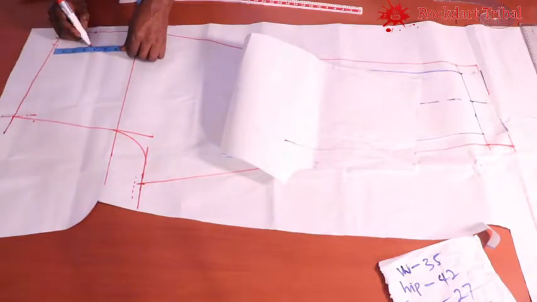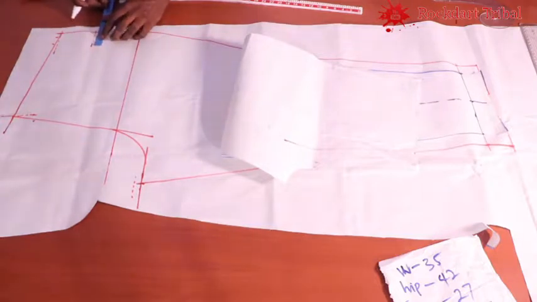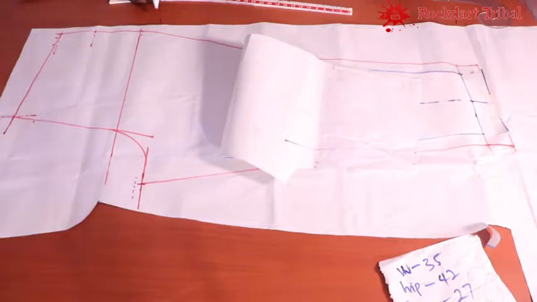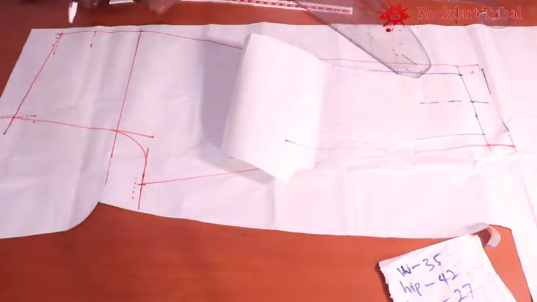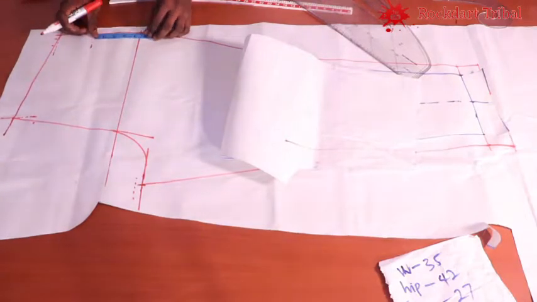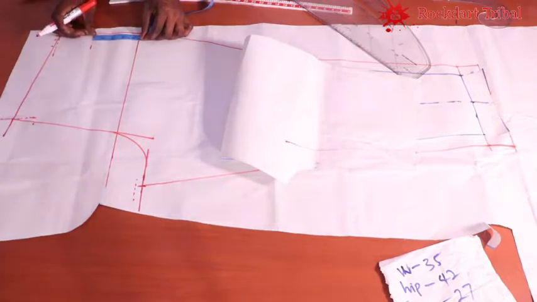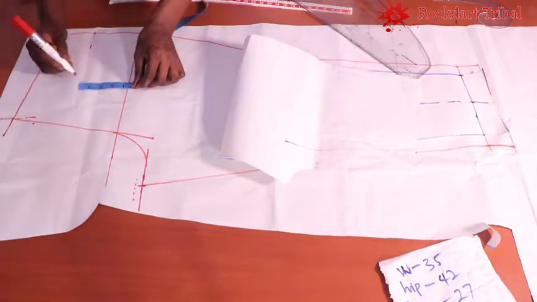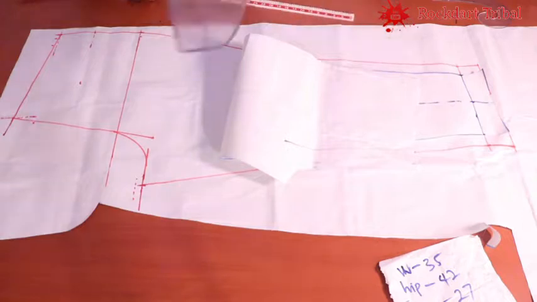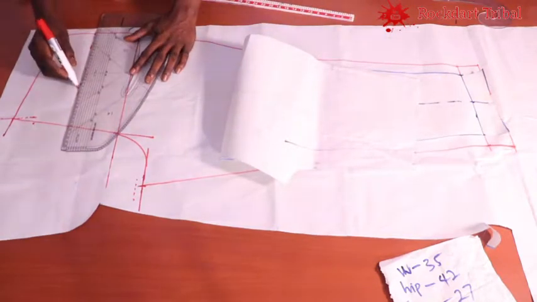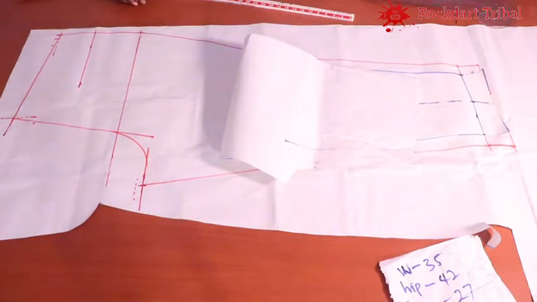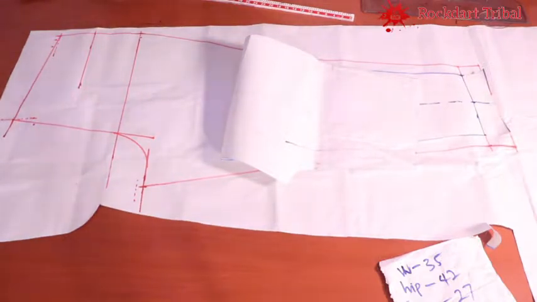Now watch, on the side I'll mark 2 inches. So this is how I get my back dart for male trouser. The back pocket shouldn't be exactly at the midpoint of your back pattern, because guys, we put wallets, we put so many things at the back pocket, so it shouldn't be at the middle. So from there I'll mark 2 inches.